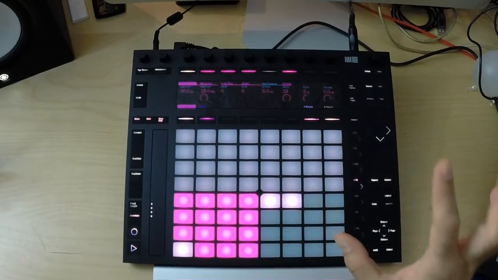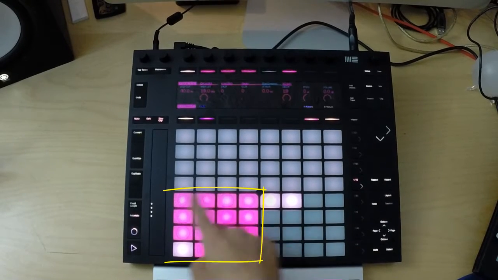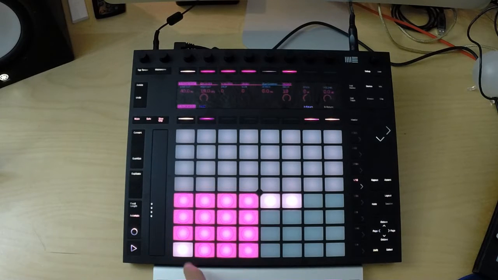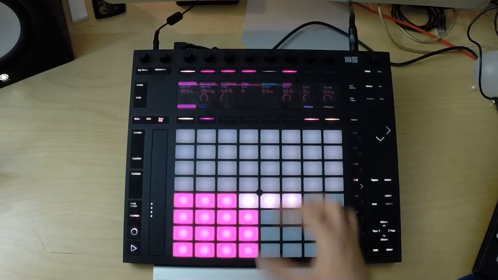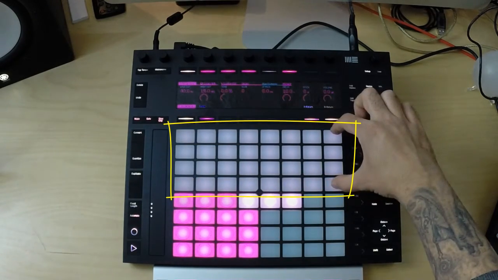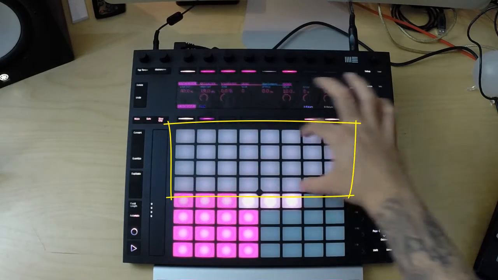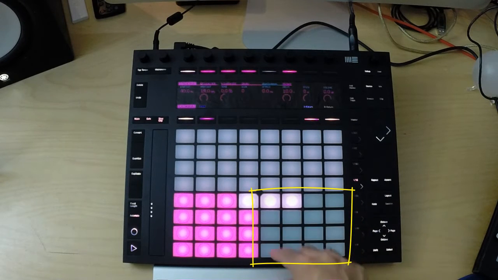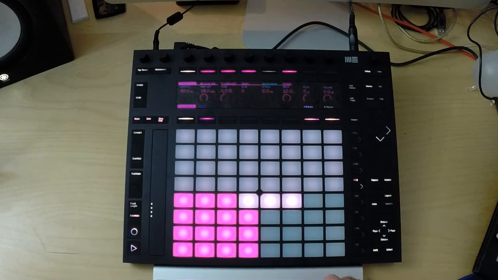The way the step sequencer works on Push 2 is it's basically divided into 3 parts. The bottom left hand corner, which is a 4x4 matrix, this is where the sounds live. Now, the top 32 pads, which is a 4x8 matrix, this is the actual step sequencer itself. And this bottom right hand corner, which is also a 4x4 matrix that has 2 white pads lit up right now, this is the length of the loop that we'll be creating.